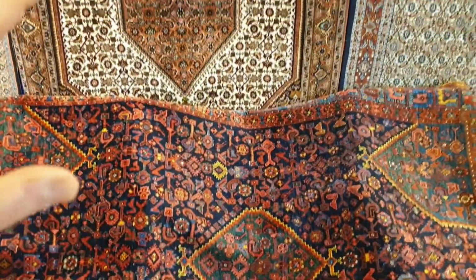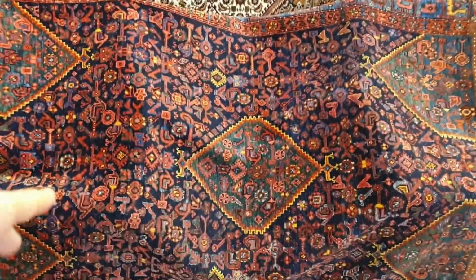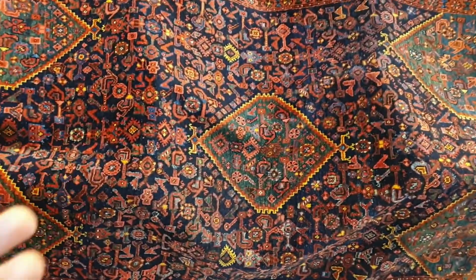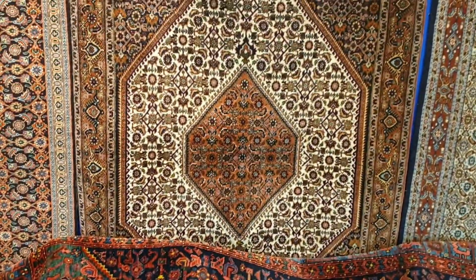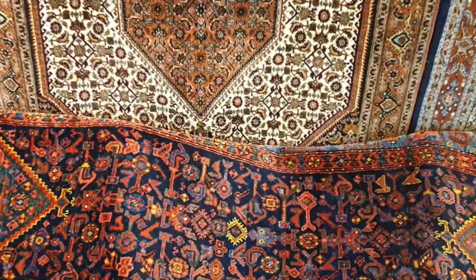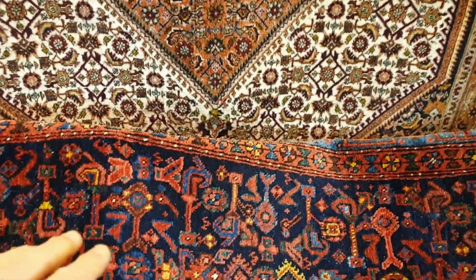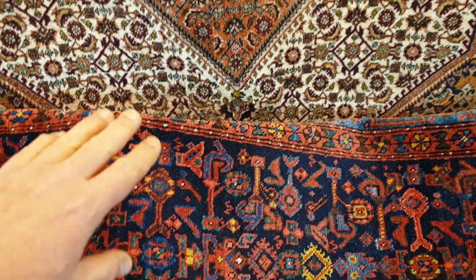The rugs here are a little bit brighter, as you can see here by the antique piece, how it's shining at you, and that has to do with the lighting in the warehouse, and I do apologize for it. But I want you to look at the design, and this is the old Bidjar.